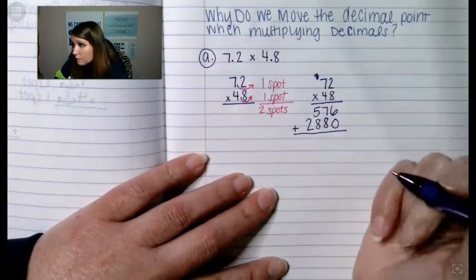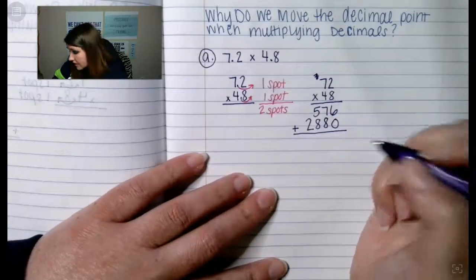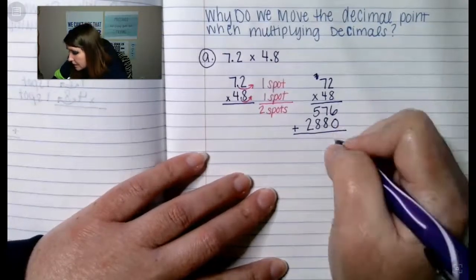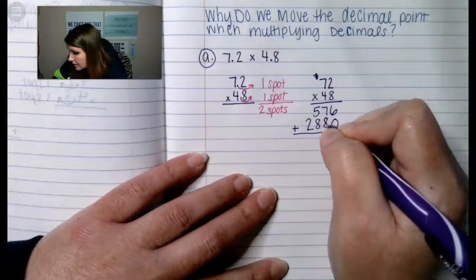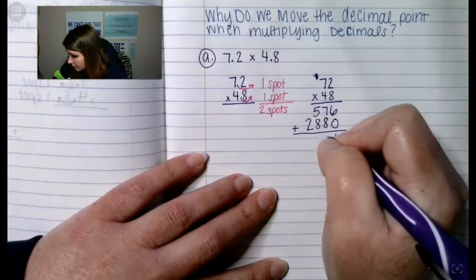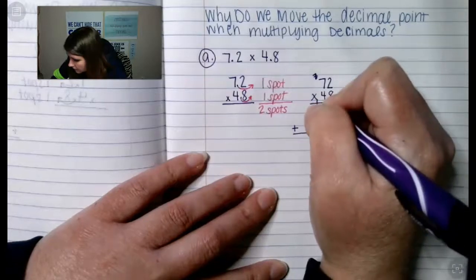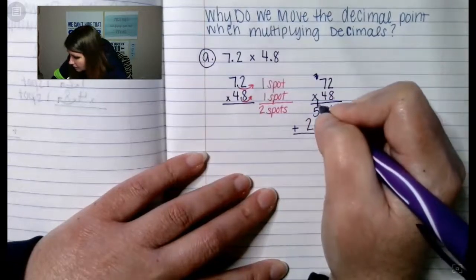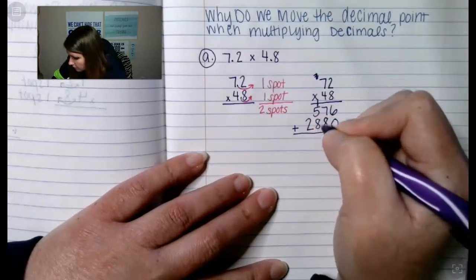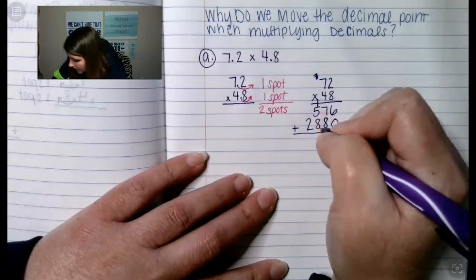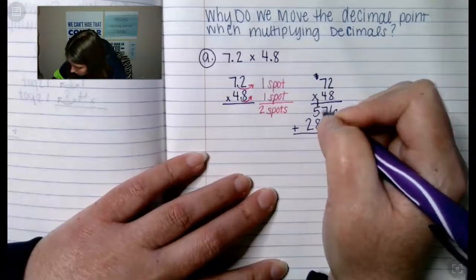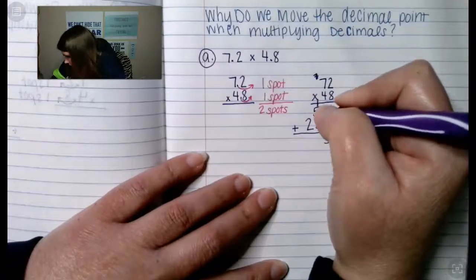Okay, now I'm going to add all of these things up. 6 plus 0 is 6. 7 plus 8 is 15, carry my 1, 8 and 5, 5 and 8, yeah, that's what I'm doing.